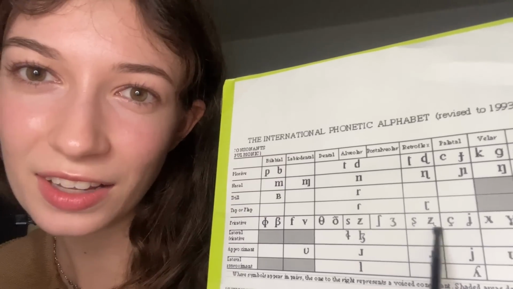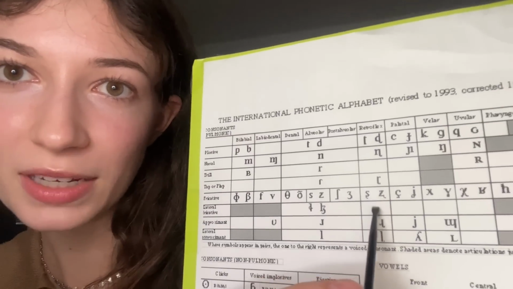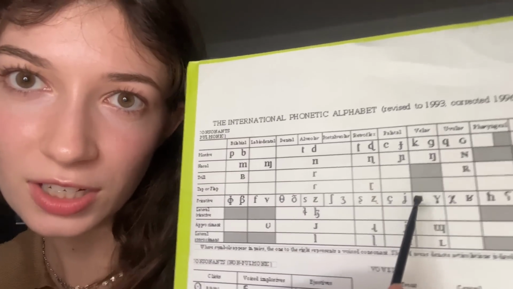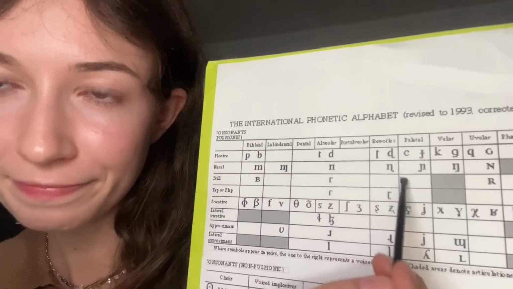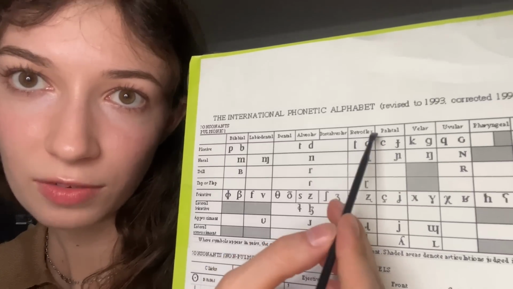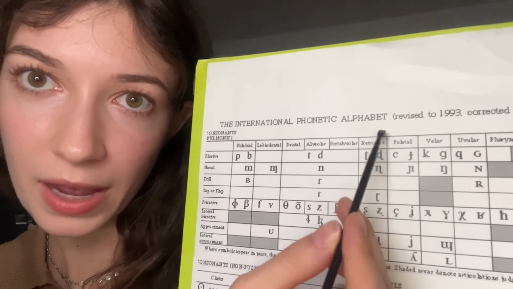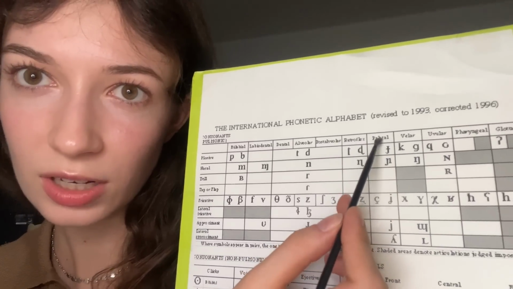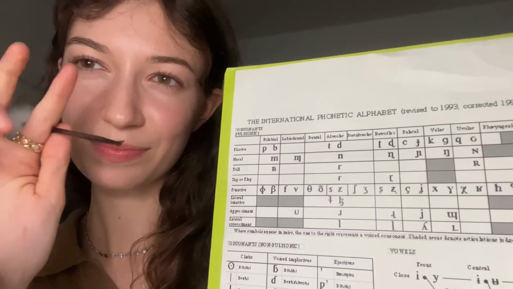I know it might sound a little funny if you're not used to that sound, but these sounds are in a lot of languages all over the world. Good to know. Okay, and then we move back further, and you will get to the palatal place of articulation, and this is on the palate.